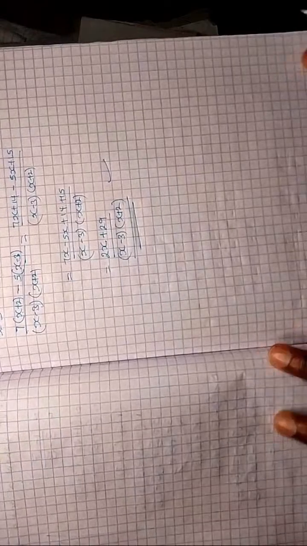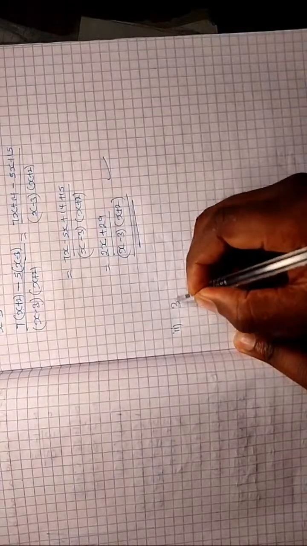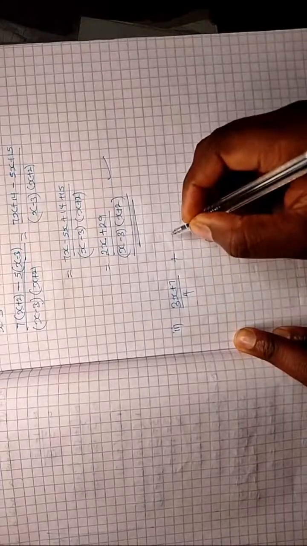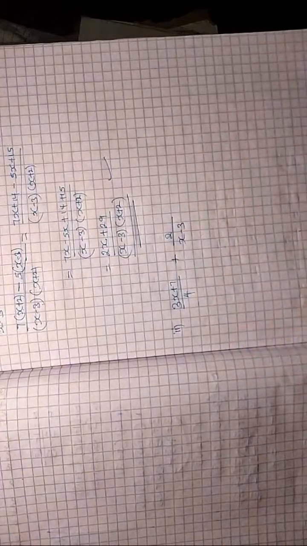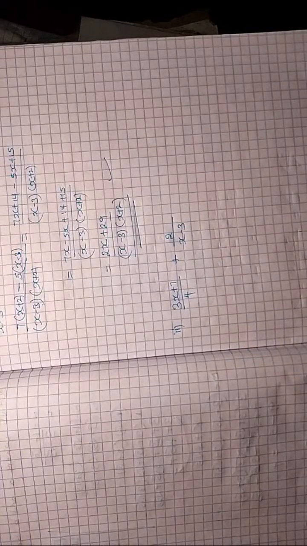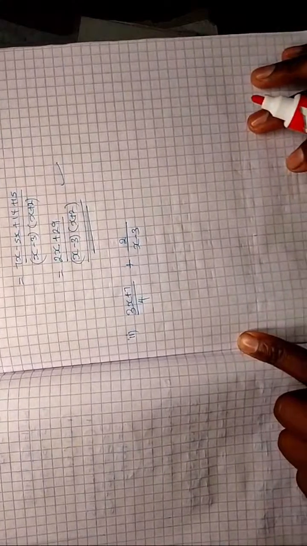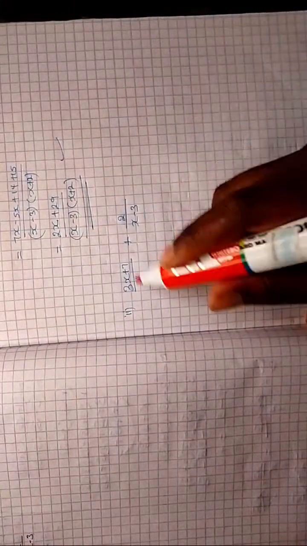The next question we need to look at is question number 2, which says 3x plus 7 over 4 plus 2 over x minus 3. Look at that one. How can we do it? Now, to simplify this one to its simplest form, we need to find the LCM of this one.